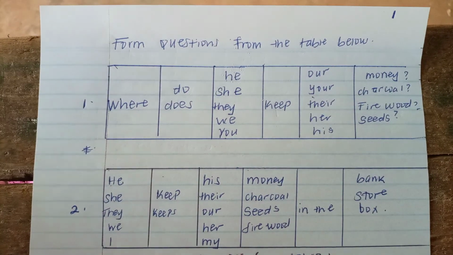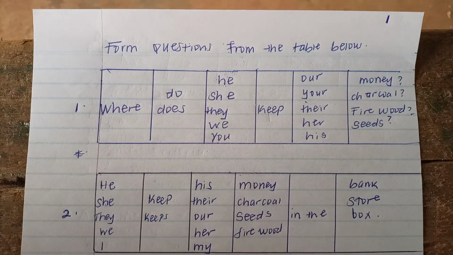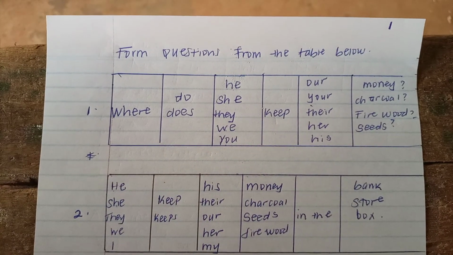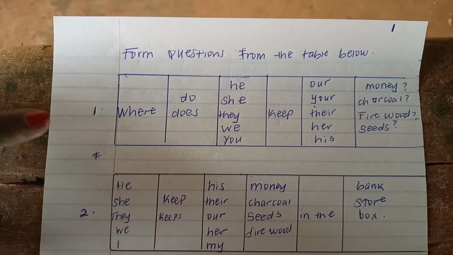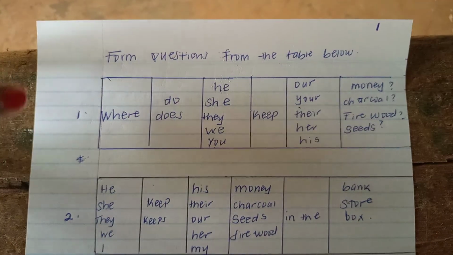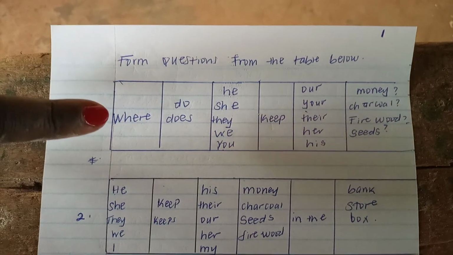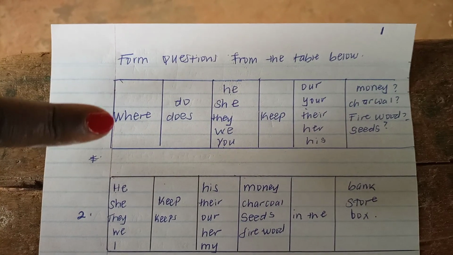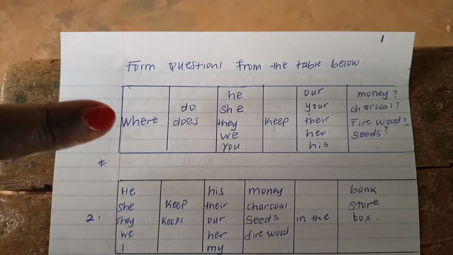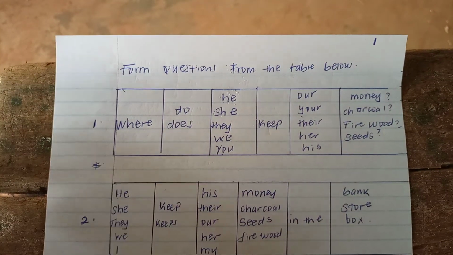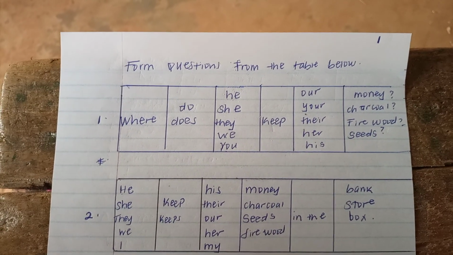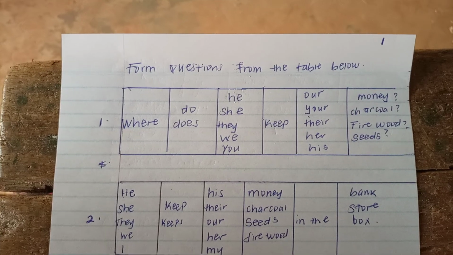Are we there? Listen to the instruction. Form questions from the table below. We have table 1 here. In the first row, we have where. Every sentence must begin with where. Then we have do and does. Then in the second box, we have the pronouns. And the main word to use there is keep, as you see them. So you can make as many sentences as you can. I'm sure each one of us is going to have different sentences. Is that all right?